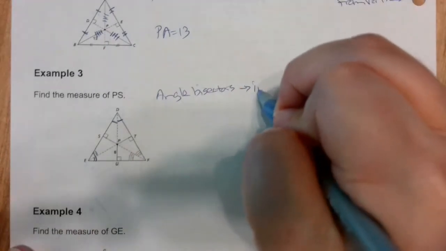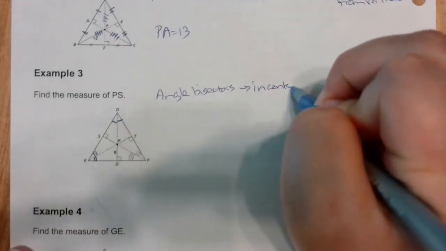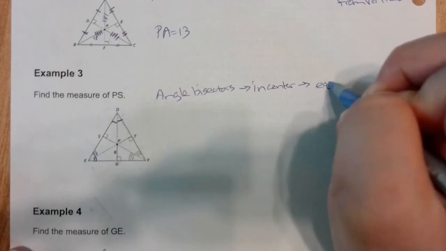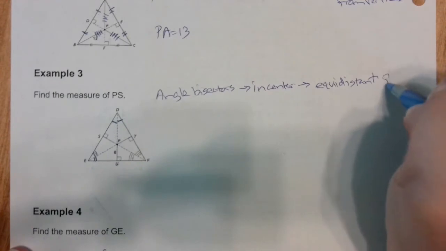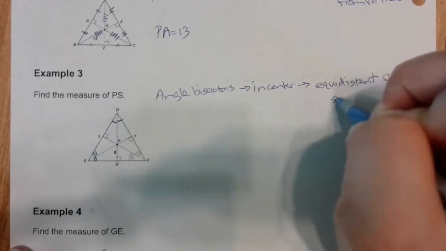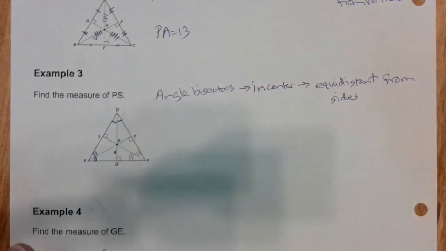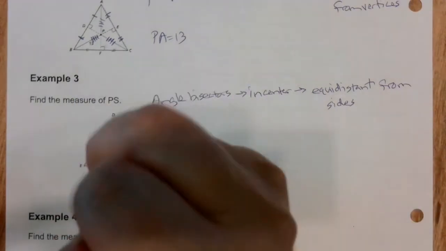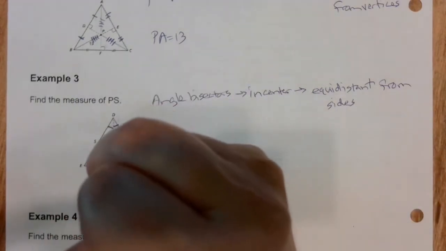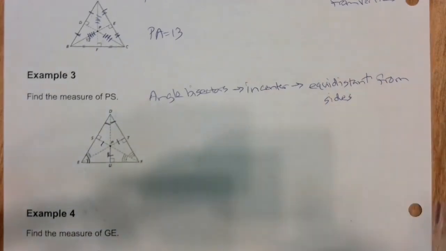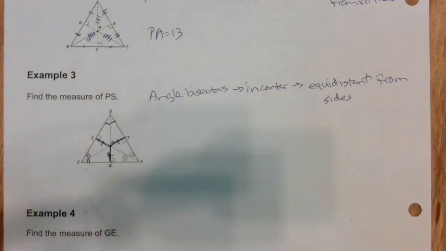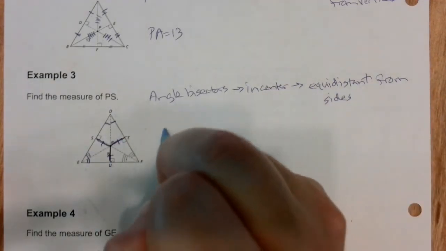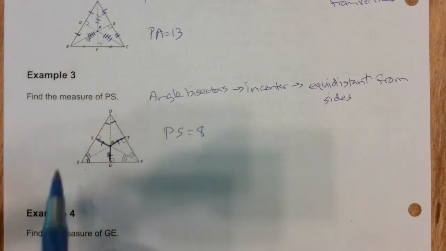P is an incenter, which means it is equidistant from the sides of the triangle. That means PS, PT, and PU, these three distances here, are the same. So PS equals 8 because PU equaled 8.